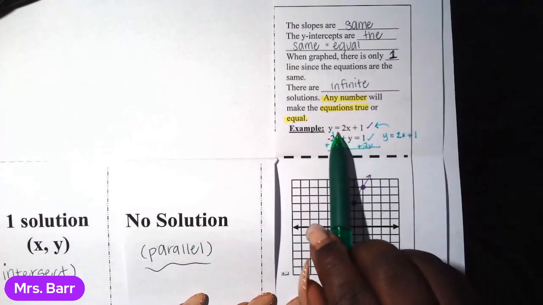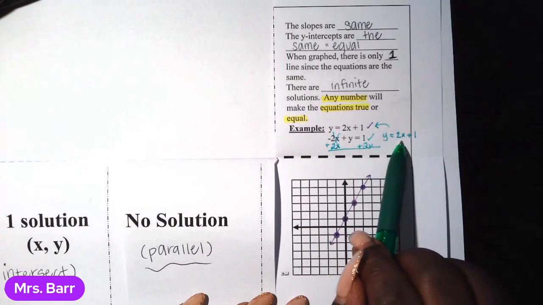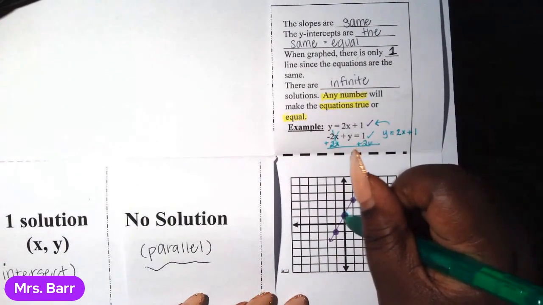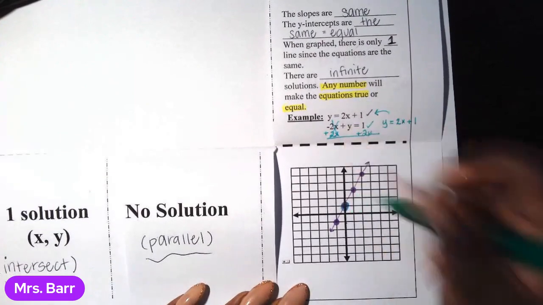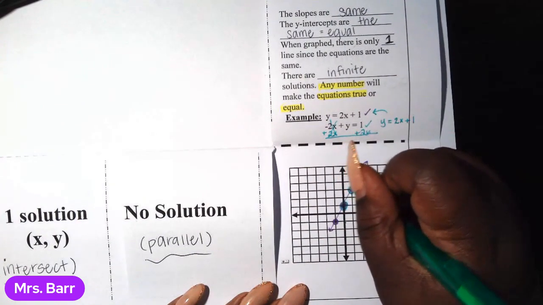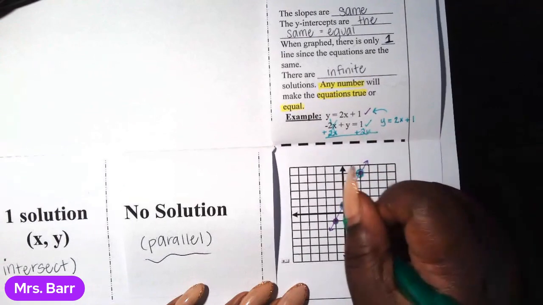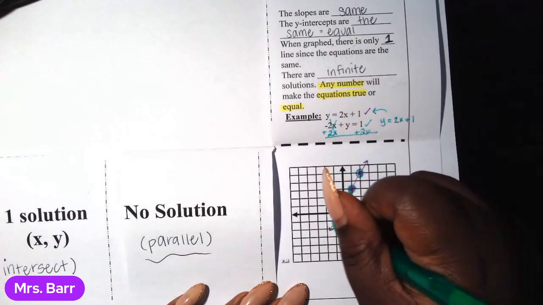So we can quickly see that both of these are literally the same, right? 2x plus 1, 2x plus 1. So we're going to graph it the same way that we normally would. And I got to make my circle just a little bit bigger so that you can see. Starting at positive 1, up 2 over 1. And then we're going to go the opposite direction, down 2 over 1.